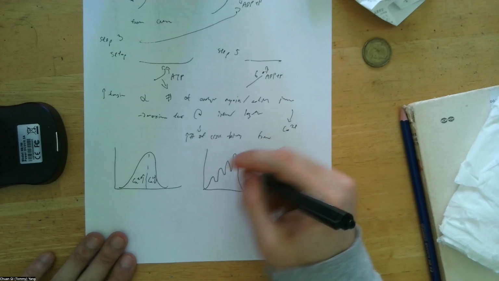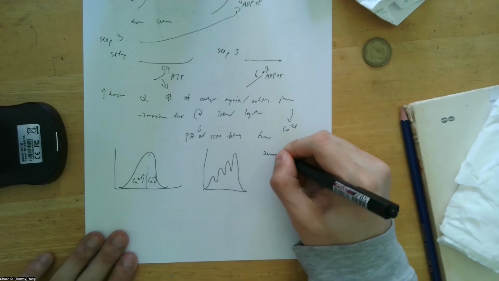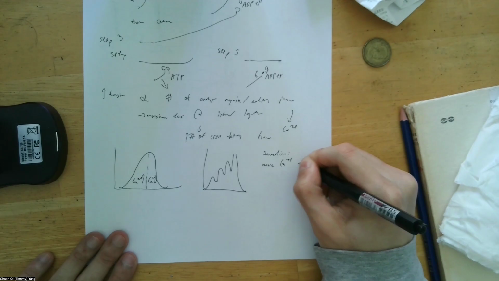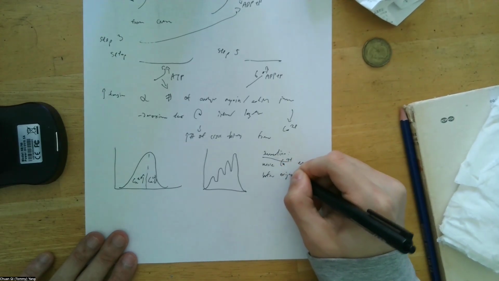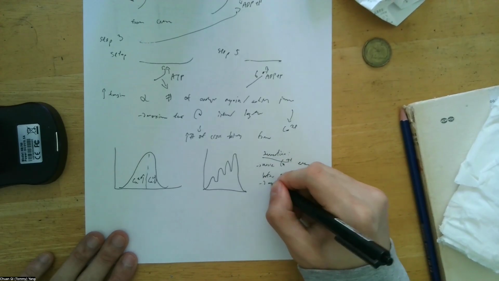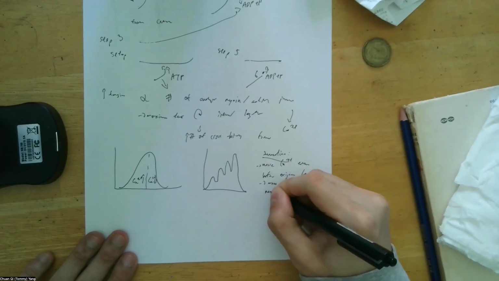So summation is when more calcium enters before the original leaves. This leads to more active sites revealed.